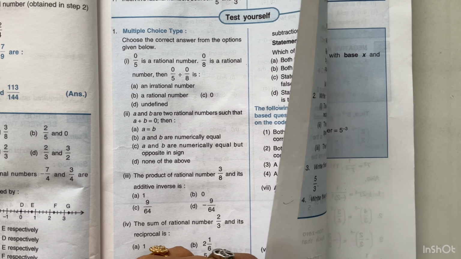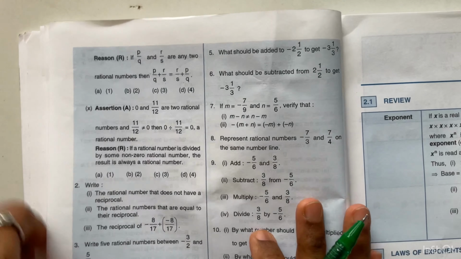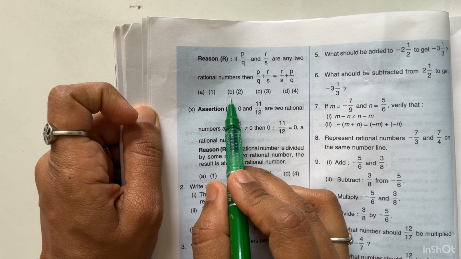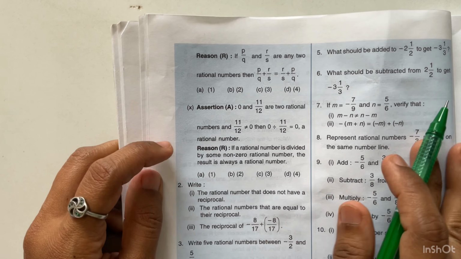Now let's check the options, which one is that. So from this, option B is the correct answer for this. Question number 10, the last question we have.